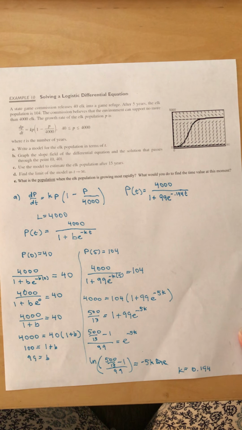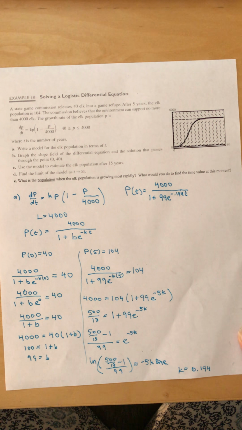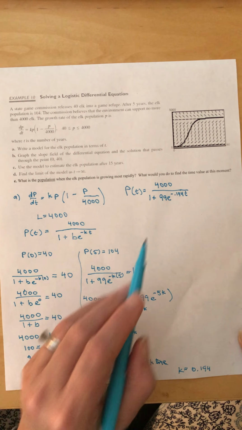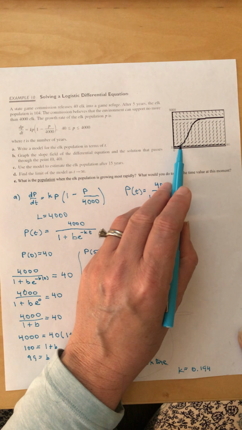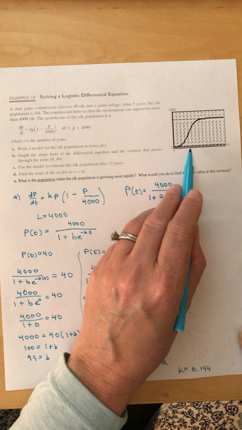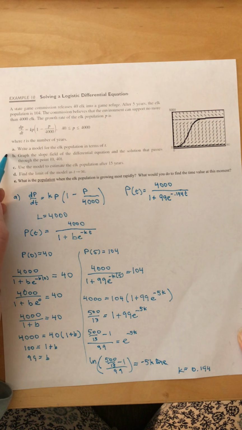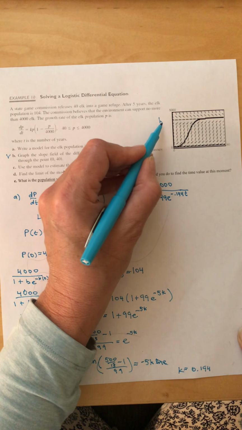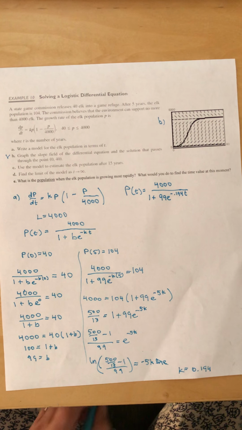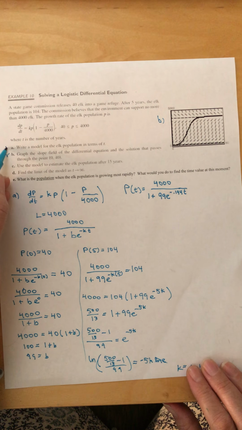All right, then part B says to graph the slope field and the differential equation and the solution that passes through the point 0, 40. I didn't think that would be, it's hard to graph a slope field on your own and to do this on a calculator or whatnot. I just put the solution to that here. So we can skip part B and just have that there. Then, so we've done part A.